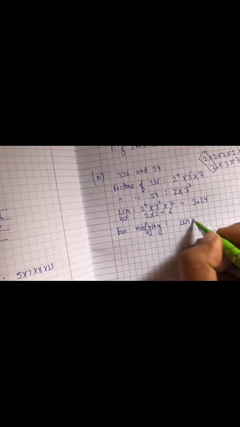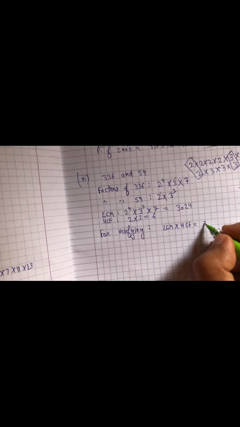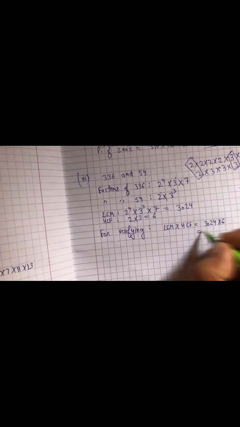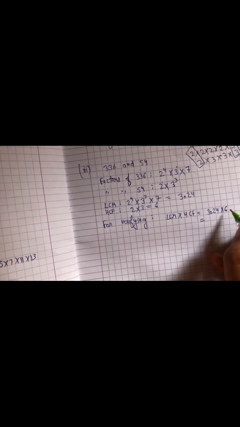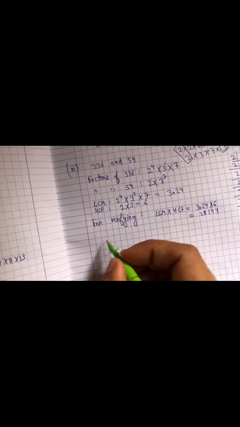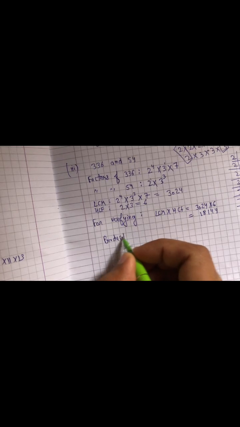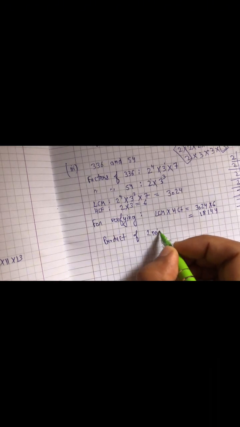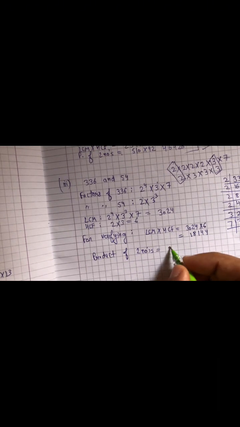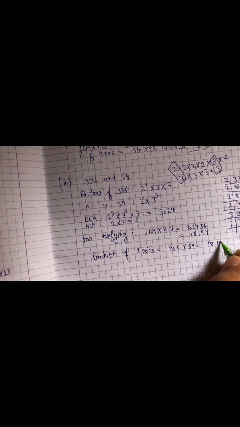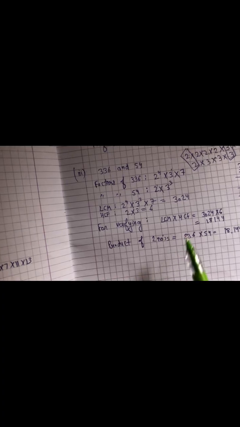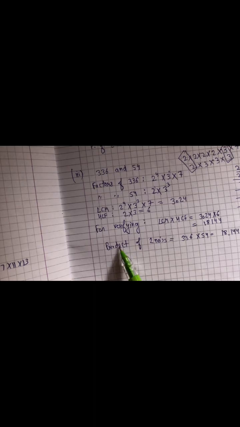Now for verifying, LCM into HCF is equal to 18,144, and the product of the two numbers, 336 into 54, is also equal to 18,144. So hence proved that LCM into HCF is equal to the product of the two numbers.